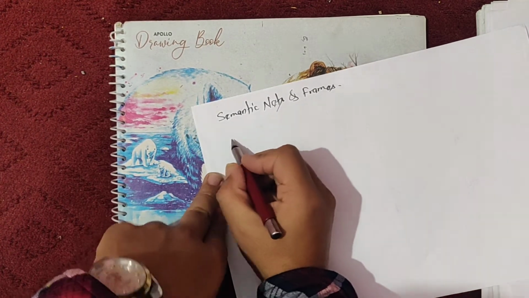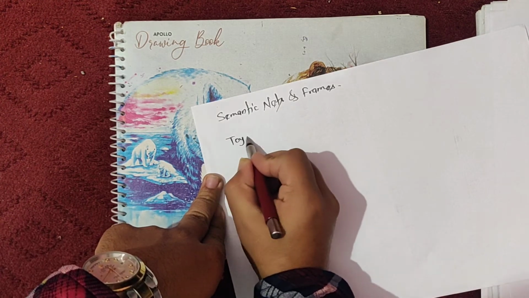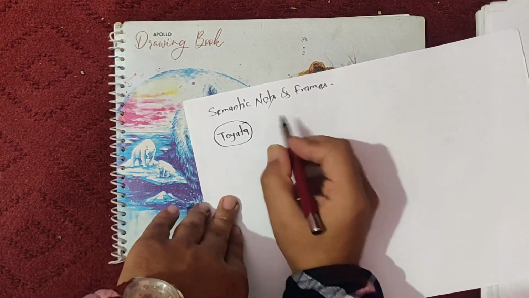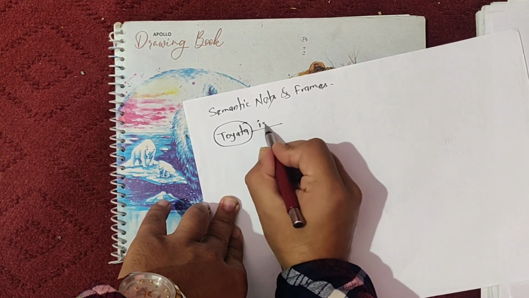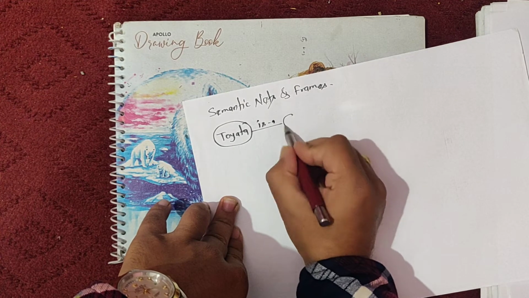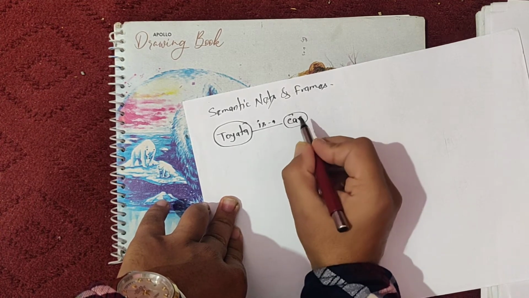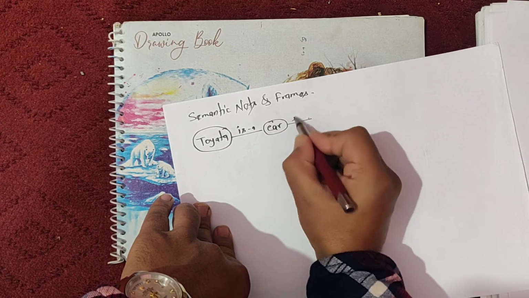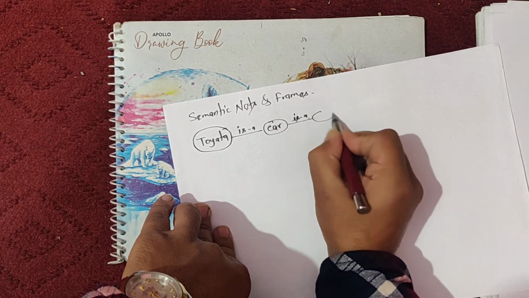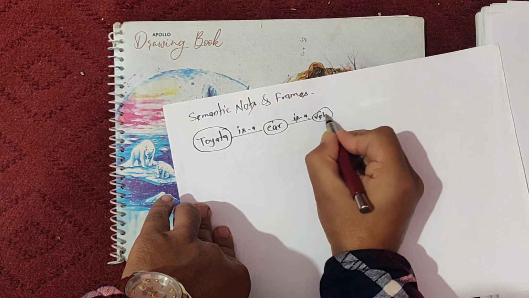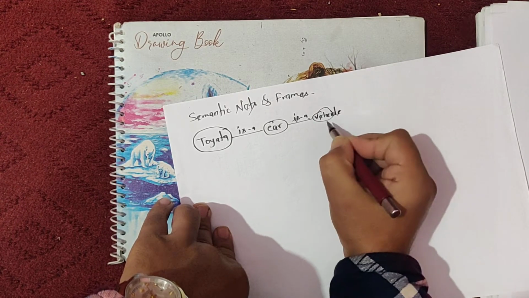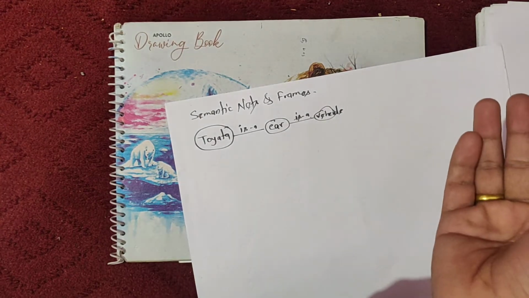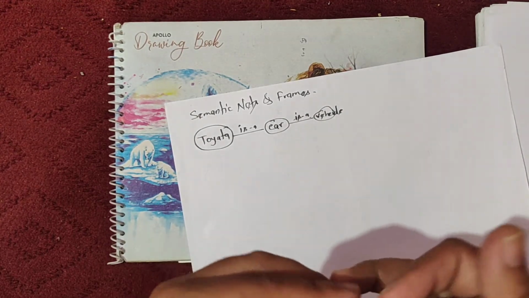Toyota, this is the node. Toyota is a car. A car is a vehicle. So this is a relationship, and a car has a mirror, so it has a relationship.